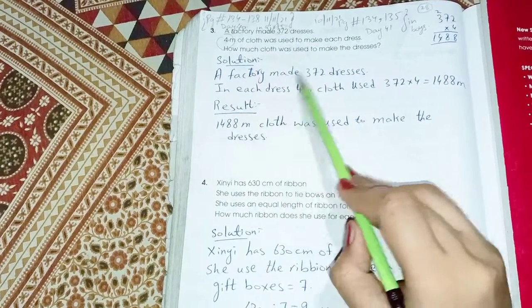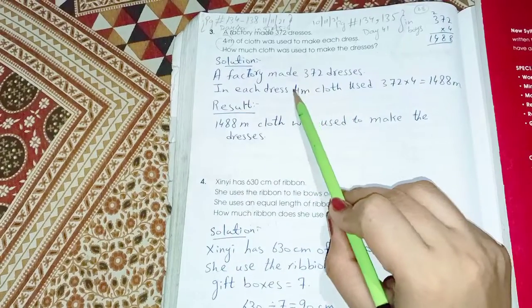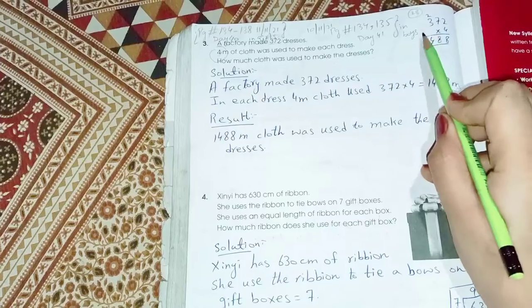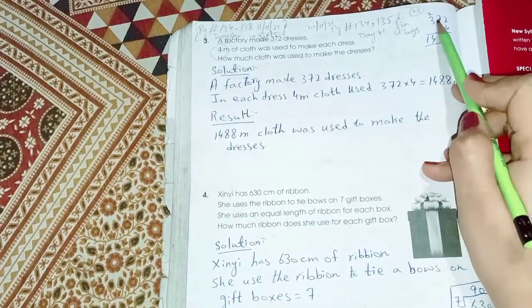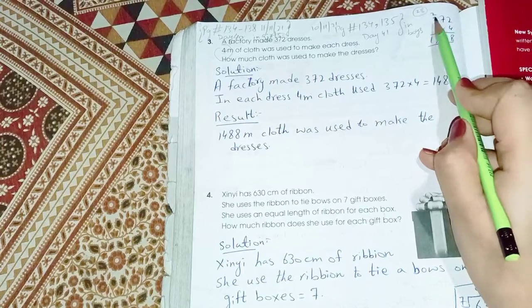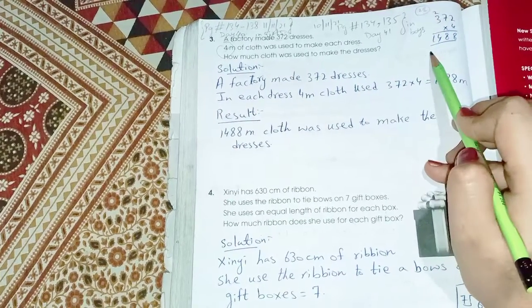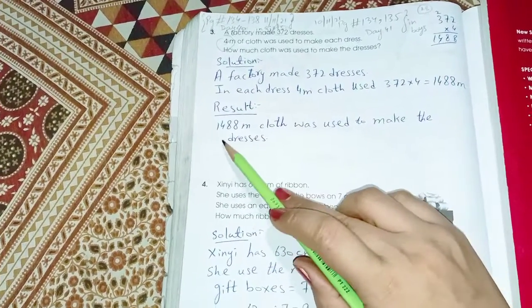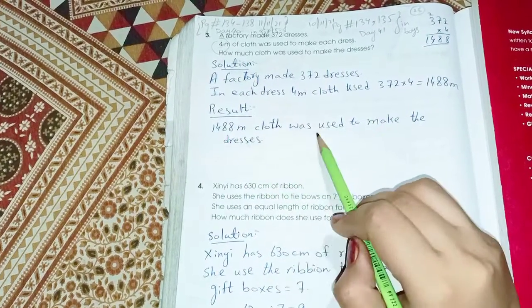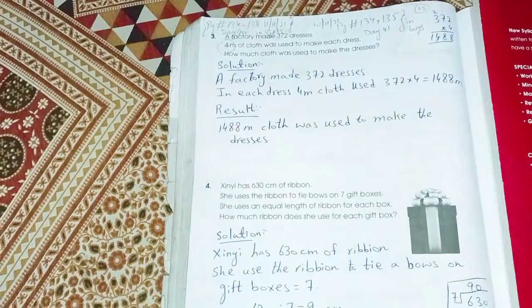So a factory made 372 dresses, used 4 meter of cloth. Simply 372 multiplied by 4. 4 2s are 8, 4 7s are 28, 8 here and 2 on the next number. 4 3s are 12, 12 plus 2 is 14. 1488 meter of cloth was used to make the dresses.